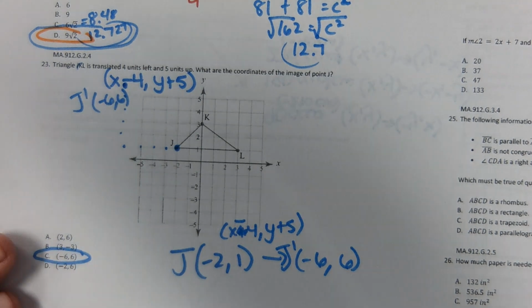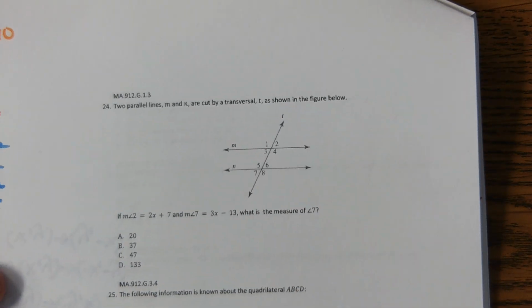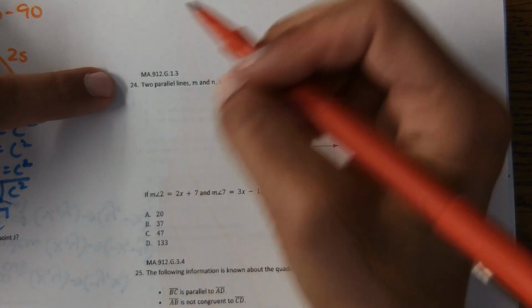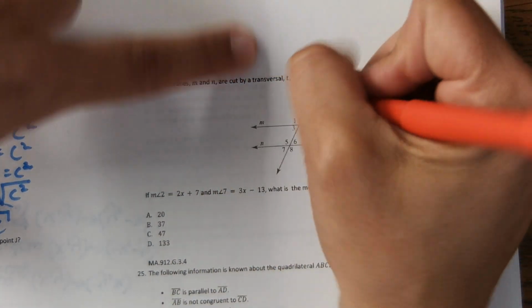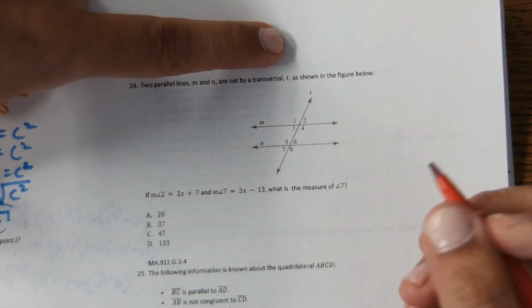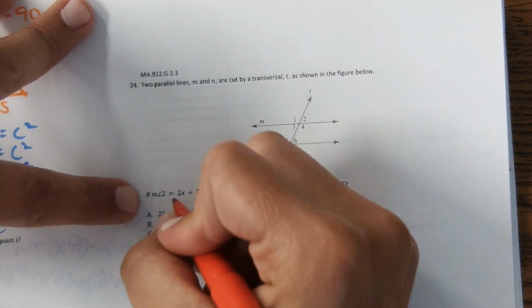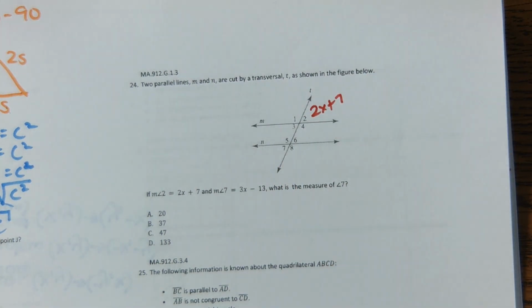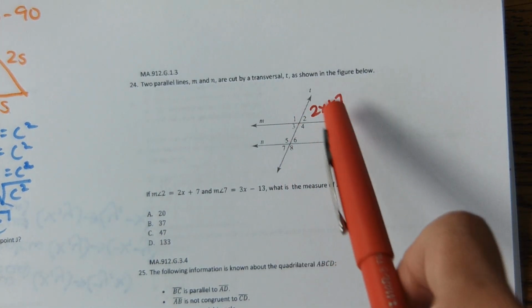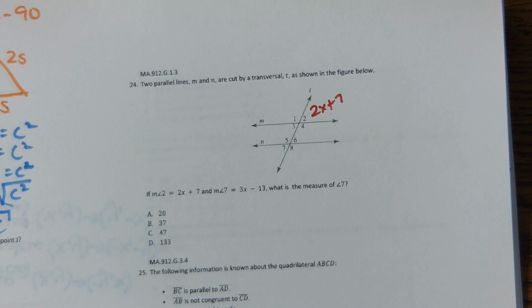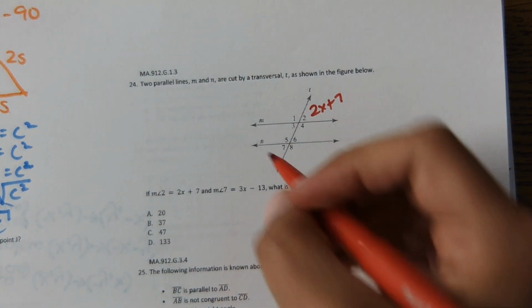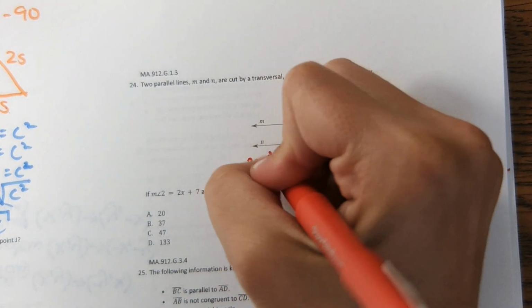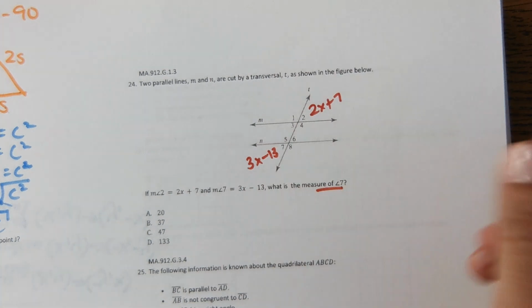Okay, then moving over here, number 24, it says 2 parallel lines, M and N, are cut by a transversal T as shown in the figure below. It says that measure of angle 2 is 2x plus 7, so I'll label that. If this was on a computer screen, I might draw this out and then label it so I can see where everything lands. And then measure of angle 7 is 3x minus 13. What is the measure of angle 7?